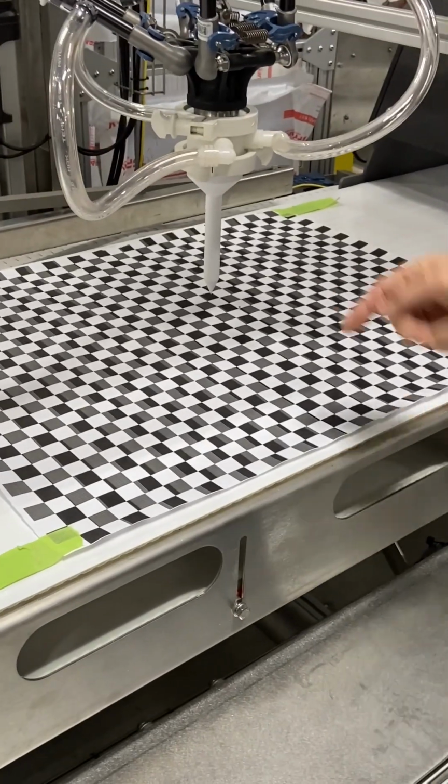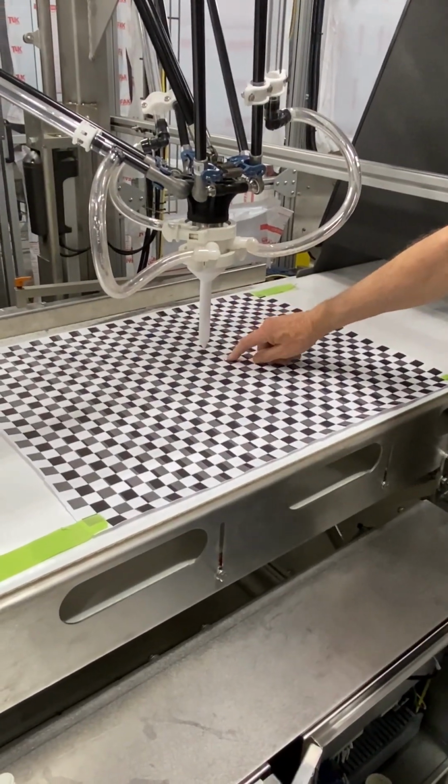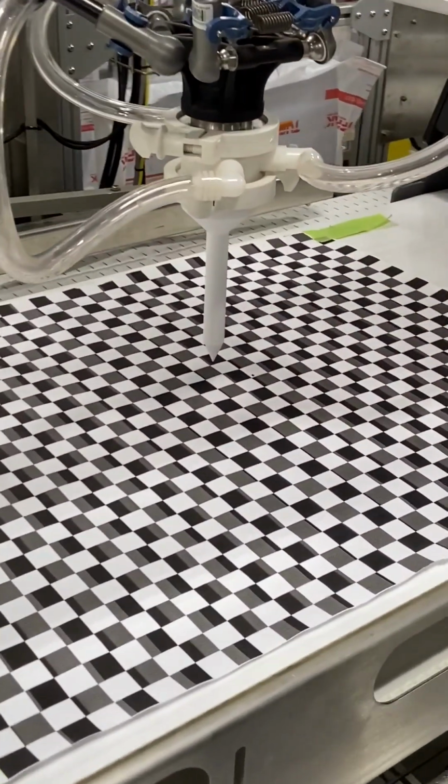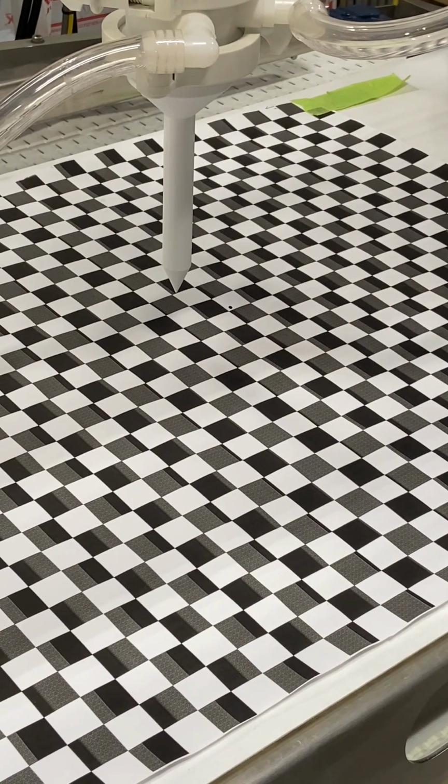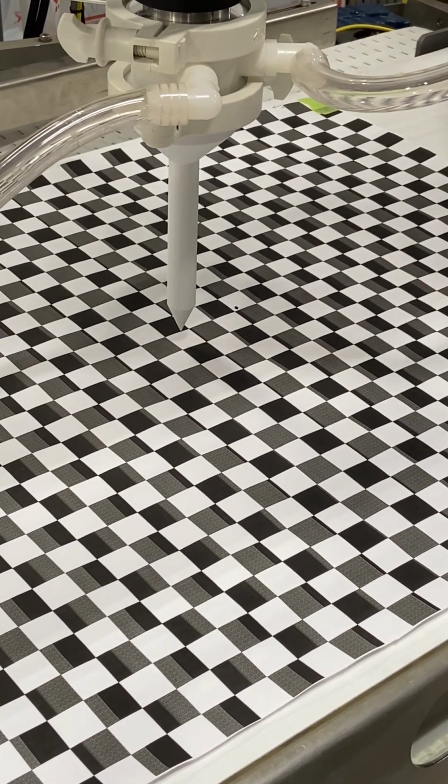So now I'm just going to put the pointer on the origin where our pencil mark was. So very carefully.